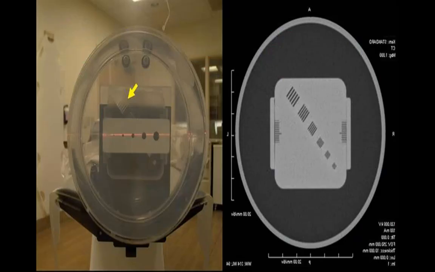So as you can see for this CT image, the gap is decreased, so the number of line pairs per centimeter becomes greater. Here the gap is decreased more and more, so the number of line pairs becomes more and more, and so on.